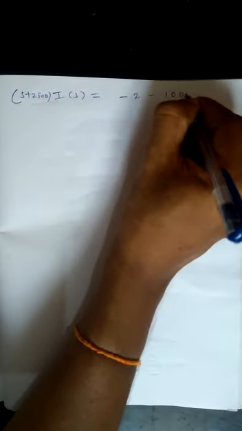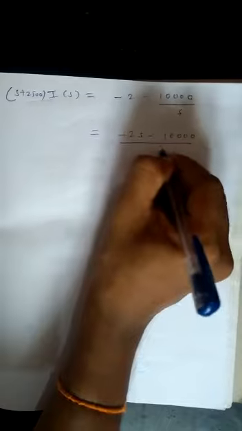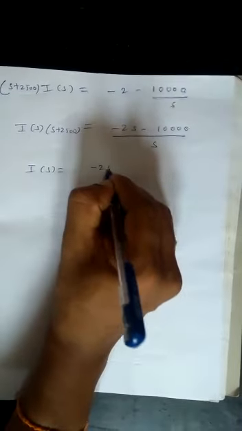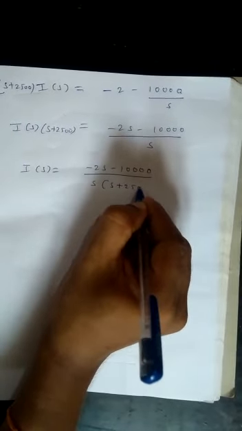So I of s is nothing but minus 2 minus 1000, minus 2s minus 10,000 divided by s. So I of s equal to minus 2s minus 10,000 by s into s plus 2,500. Again apply partial fractions followed by the inverse Laplace transform and determine i of t.